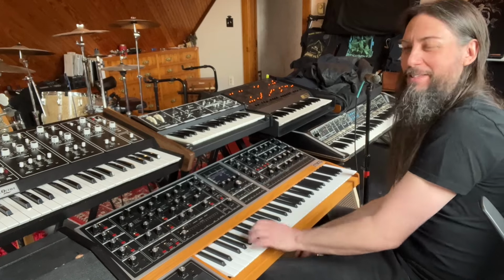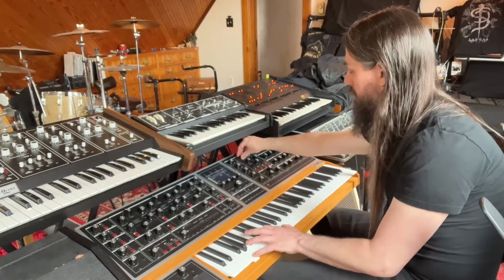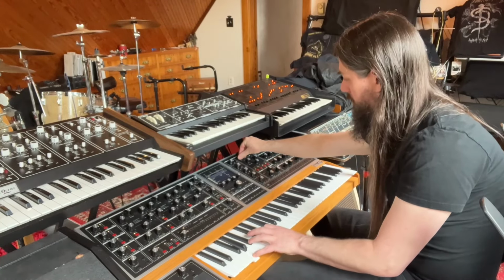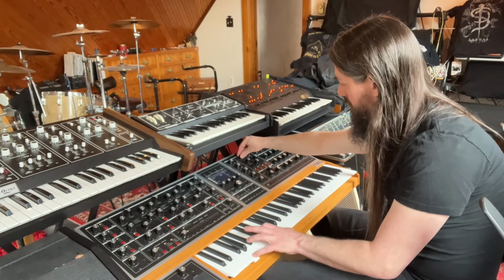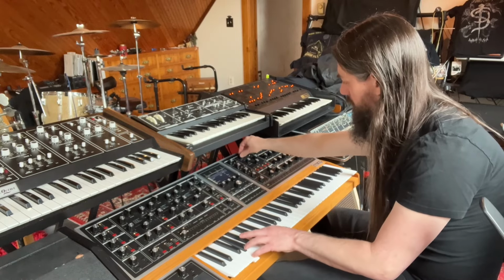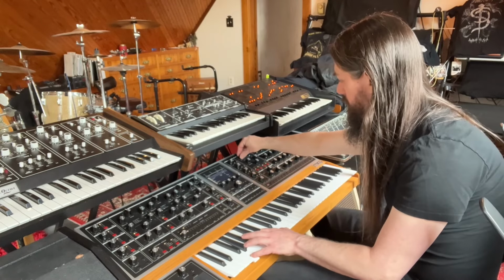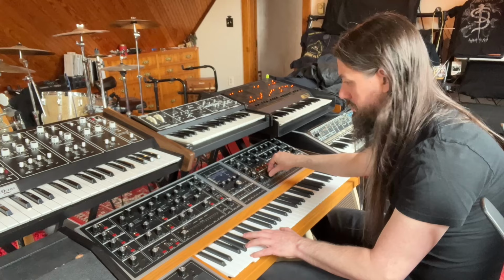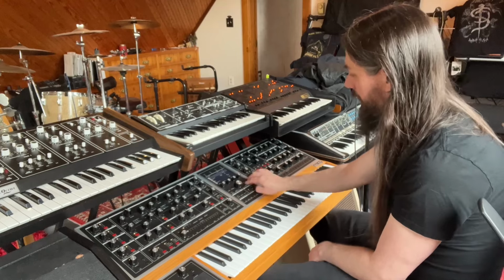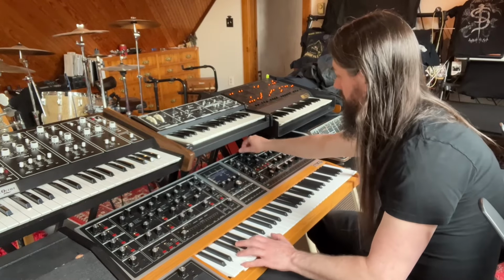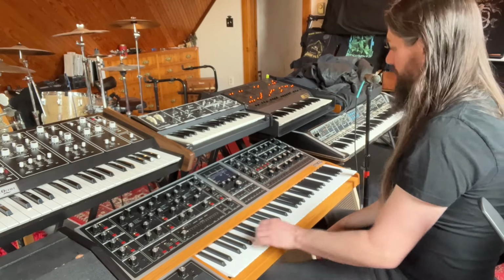I wasn't even trying to make something cool there. Just did random settings on the filters. So yeah, anyway. So open the filters back up.